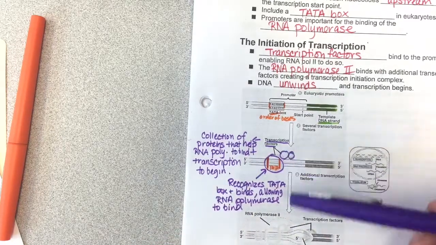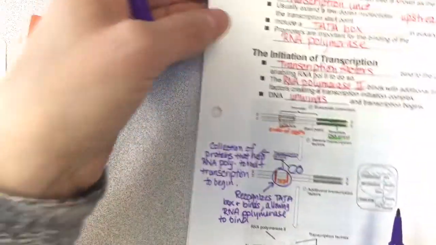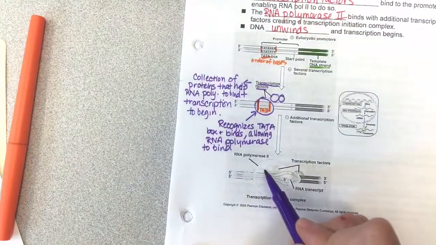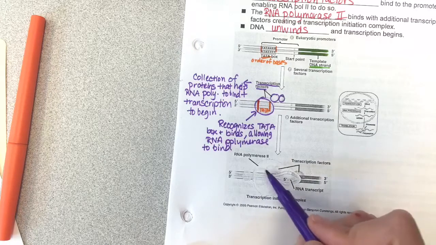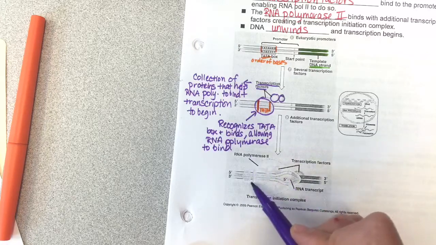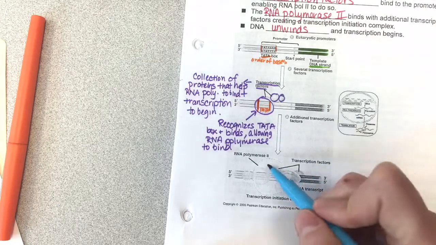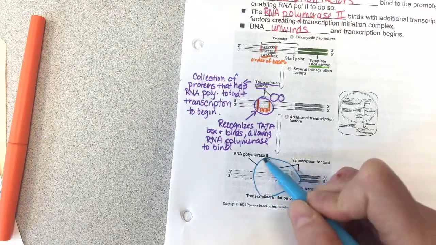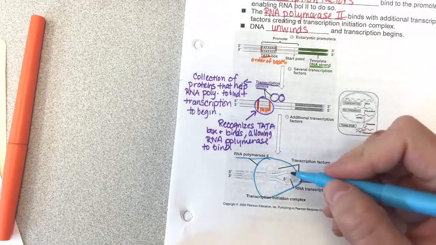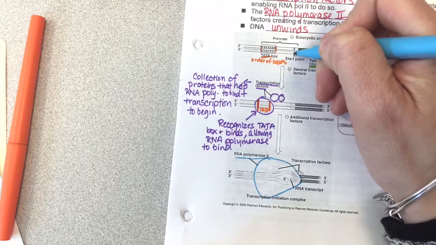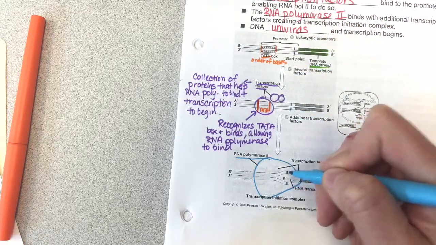So if we look here from here to here, now you can see the transcription factors are still there. All right, so here are the transcription factors. You can barely see them on your copies. But once the transcription factors bind to the TATA box, now your large RNA polymerase enzyme can bind. So that's RNA polymerase II. Notice here's the start point for transcription, right here.